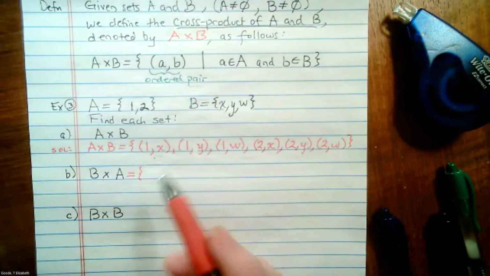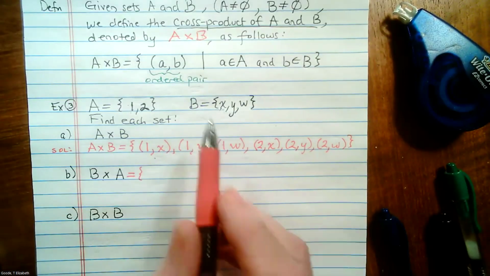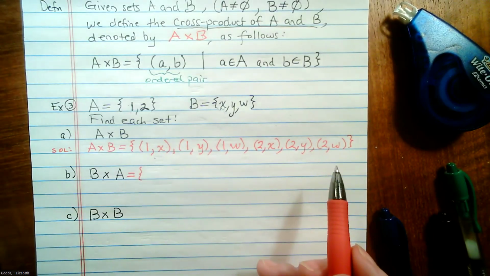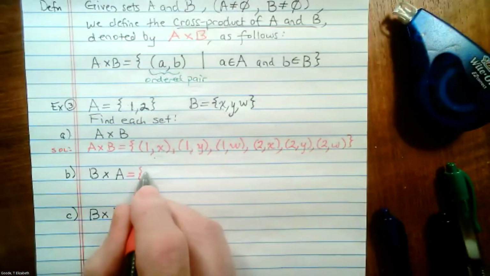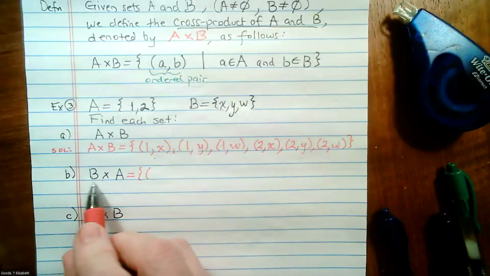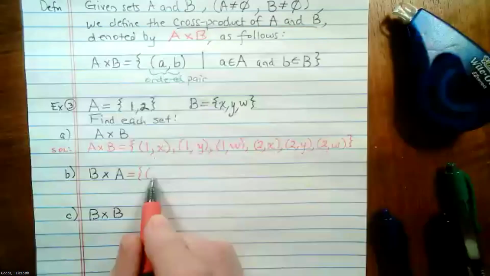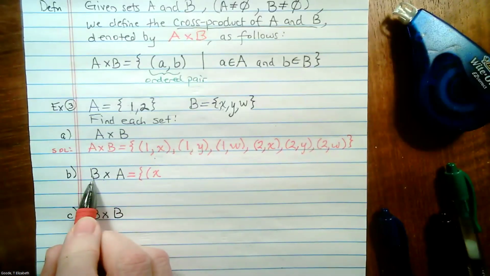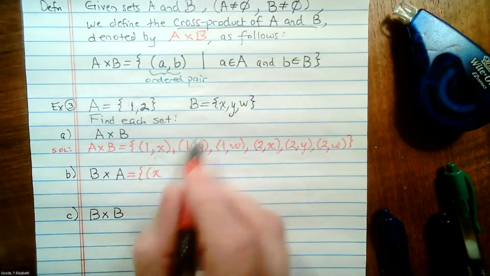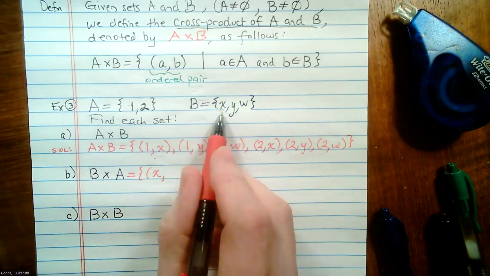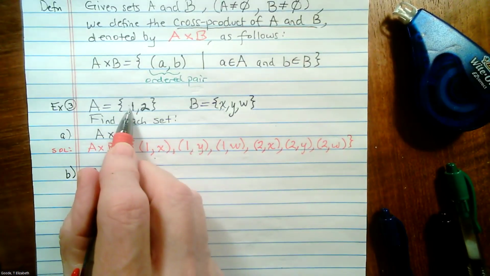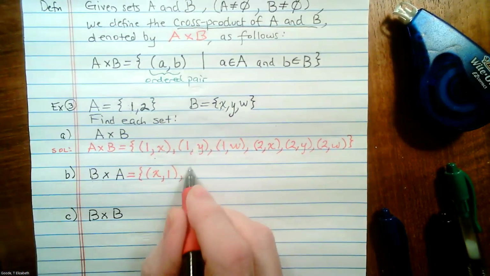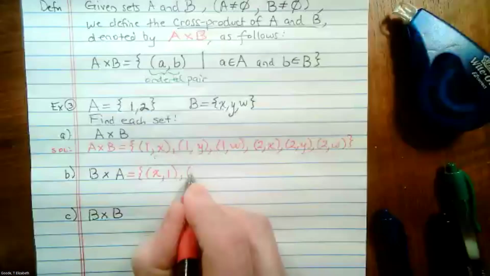It's the same number, but the elements, yeah, we'll have 6. But the number of elements, while the same, doesn't mean the elements have to be the same, does it? No. So what would be a good element to throw into B cross A? Would it be like X1? Yes, because the first coordinate has to come from set B. So X is one of those first coordinates that are possible, and we can mix and match it with something from A for the second coordinate. X1 is good. What else could we throw in there? X2? Yep.